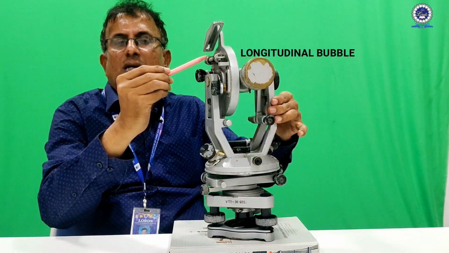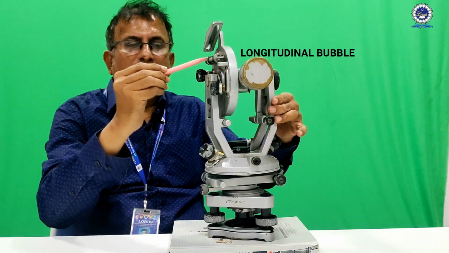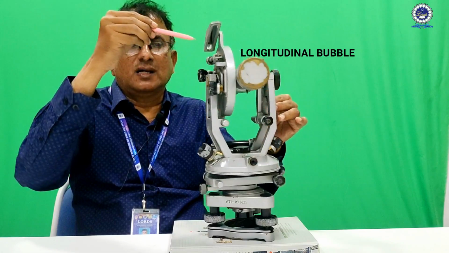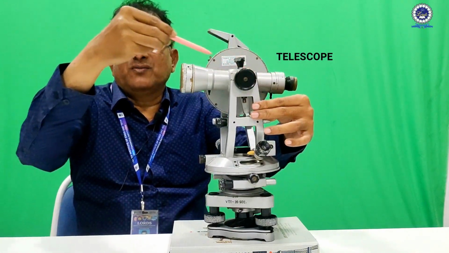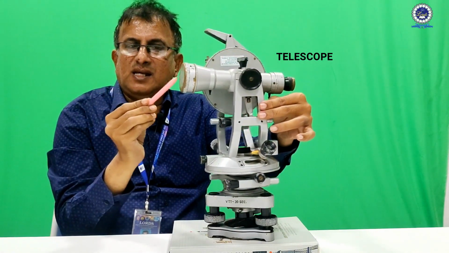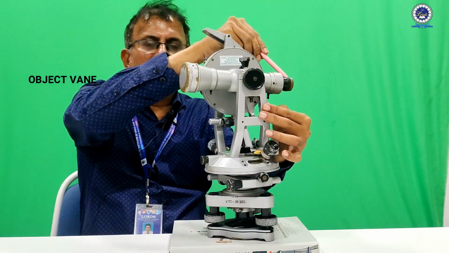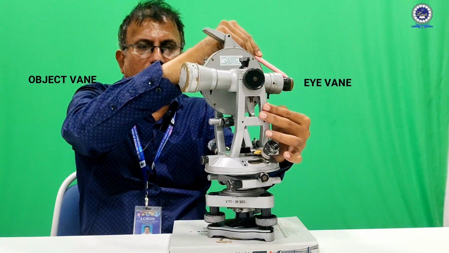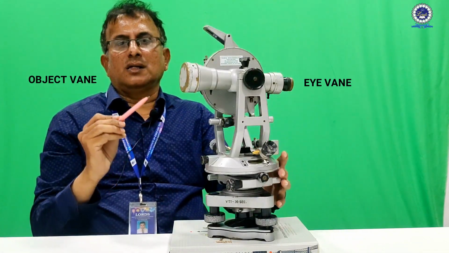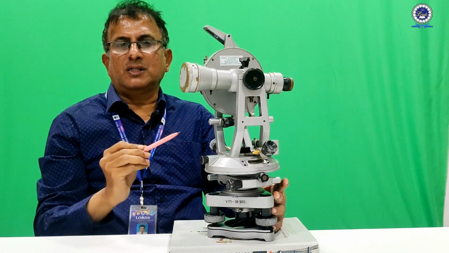This is known as a longitudinal bubble. This part is known as the telescope of the theodolite. This end is the object vane and this end is known as the eye vane. Now here, these are the component parts.